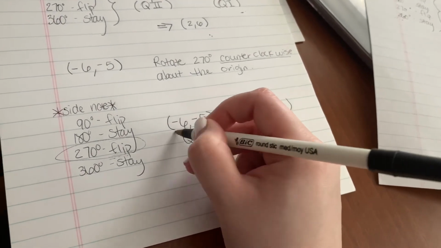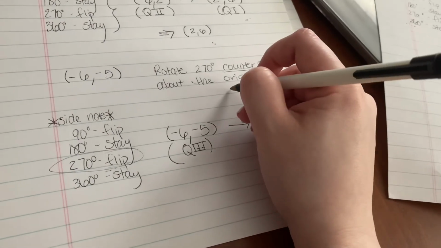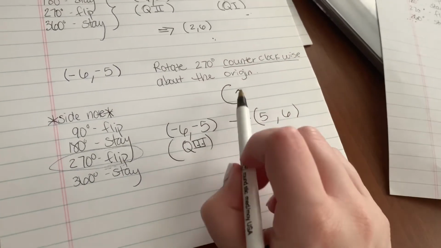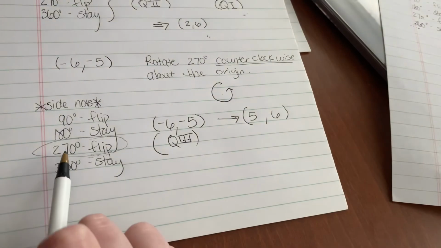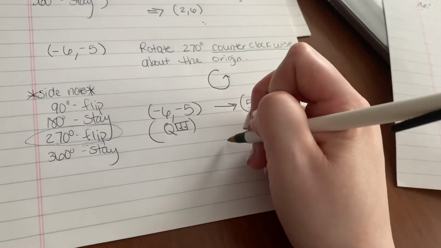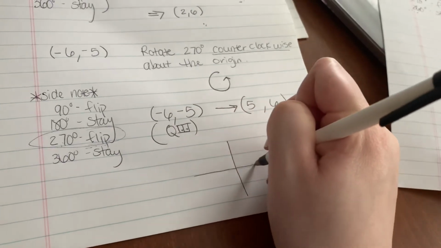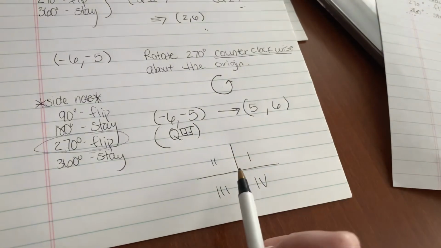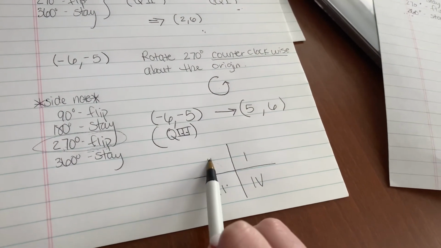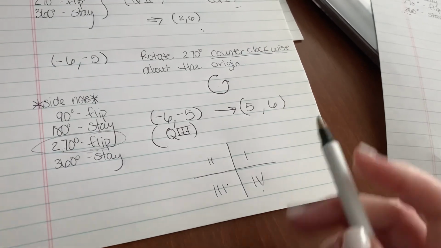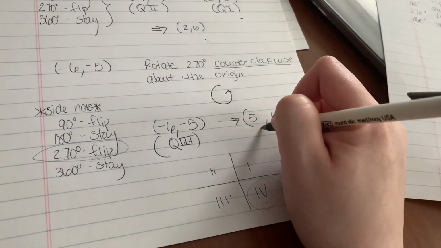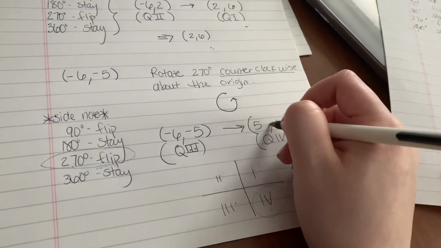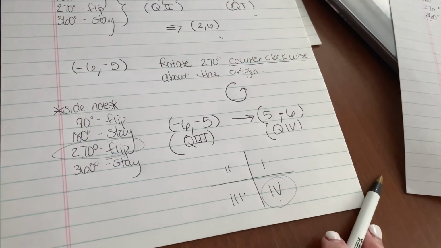So being that -6, -5 starts in quadrant 3, I know that I'm moving counterclockwise, meaning the opposite of a clock. 270 means I'm rotating 3 times. So here I'm drawing out my quadrant, and I'm writing out the quadrants 1, 2, 3, and 4. And since I'm starting in quadrant 3, moving counterclockwise, I need to count 3 steps. 1, 2, and 3, and I end up in quadrant 4. So I know my symbols for quadrant 4 are positive, negative. So my final answer is +5, -6.